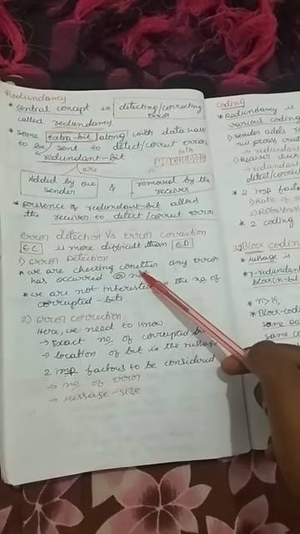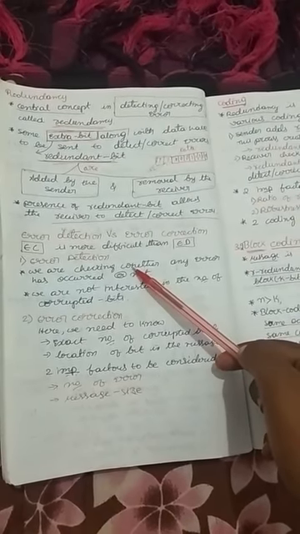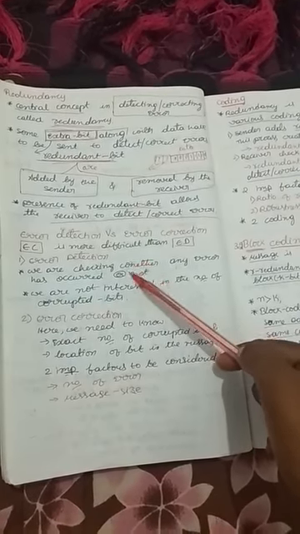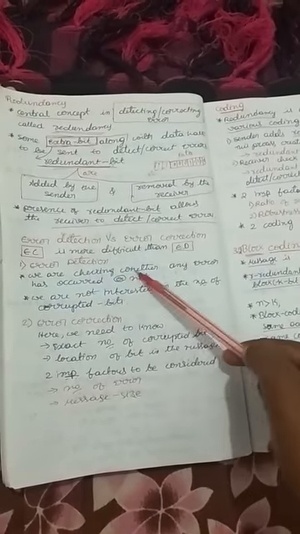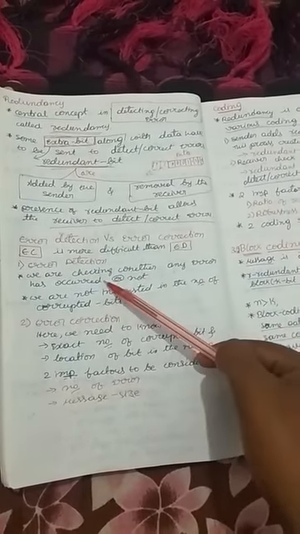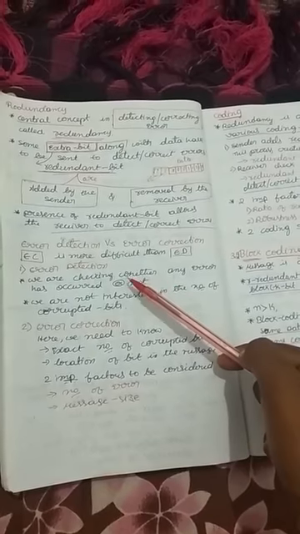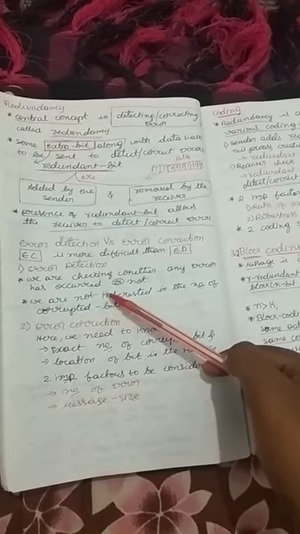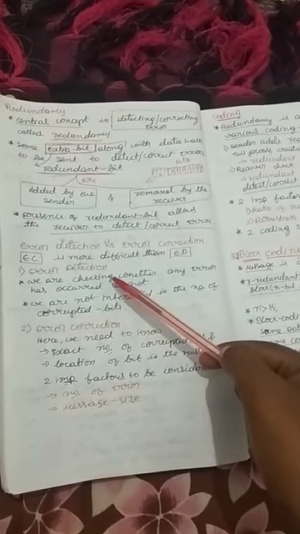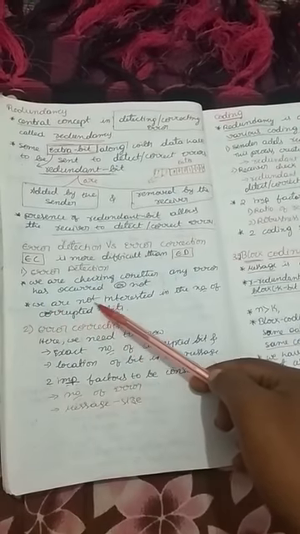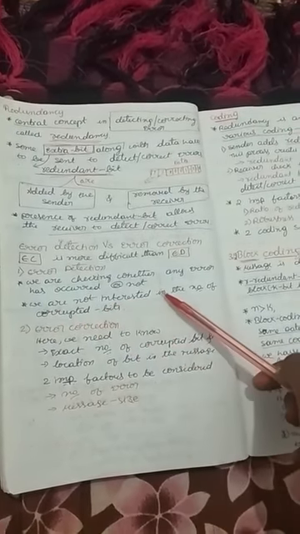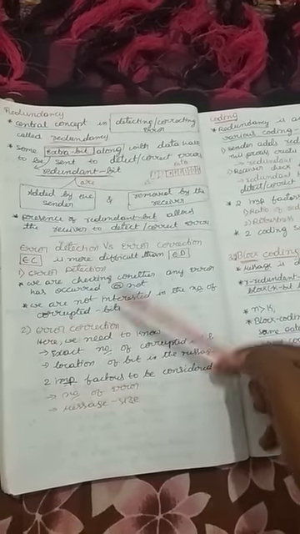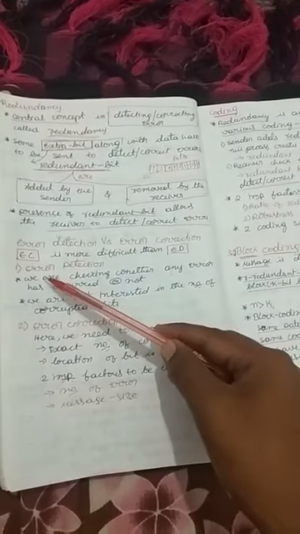We are checking whether any bit is corrupted or not. Error means the bit is corrupted or not, you are checking here. You are not interested in the number of corrupted bits.